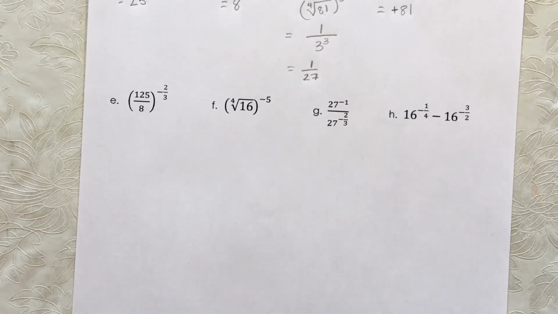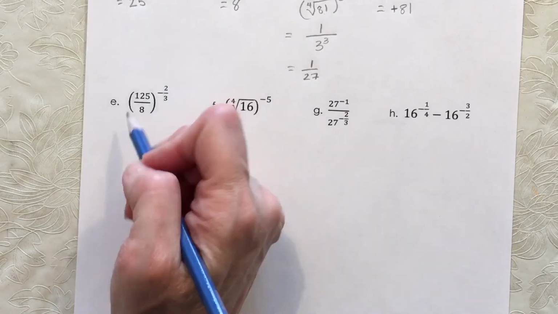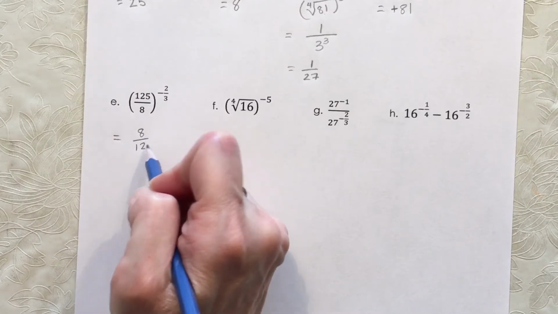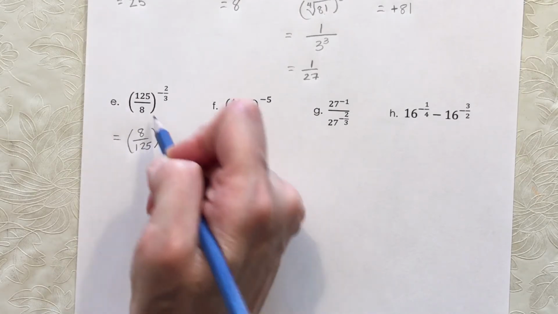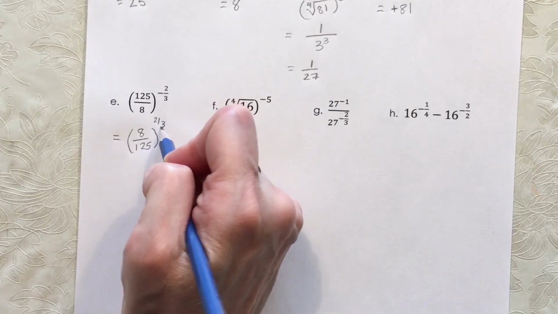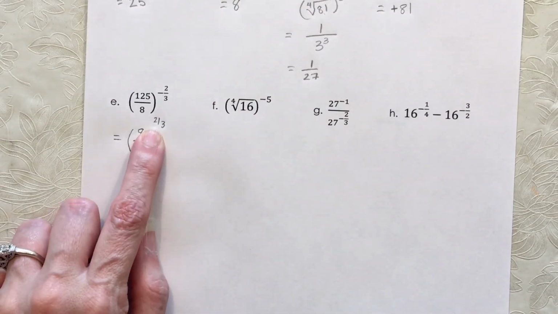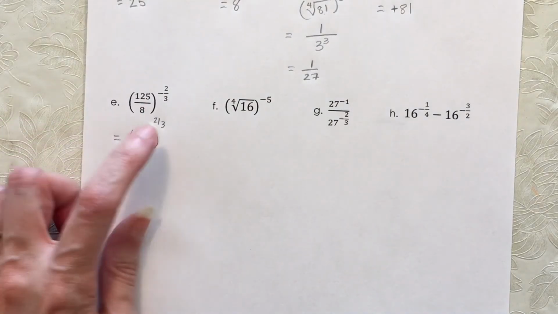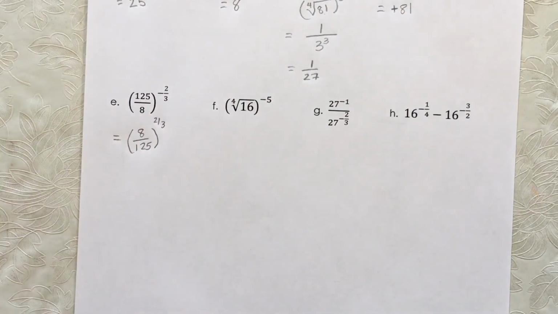A fraction to a negative exponent is what I see first. The first thing we want to do is flip the fraction, and then the exponent becomes positive. Notice the exponent becomes positive. It doesn't flip or anything. We flipped the base and the exponent became positive.